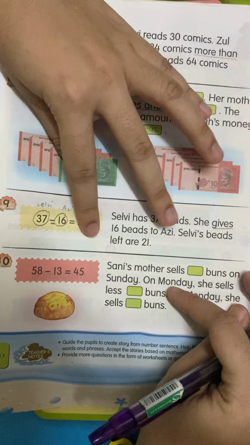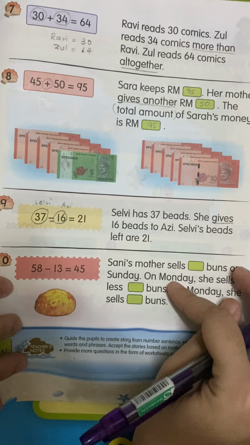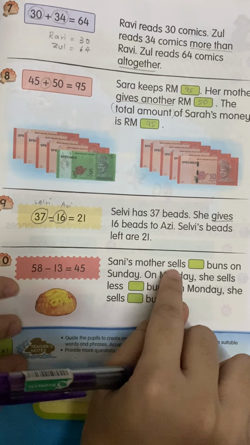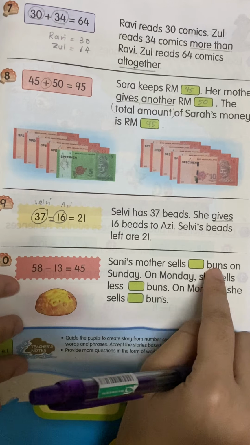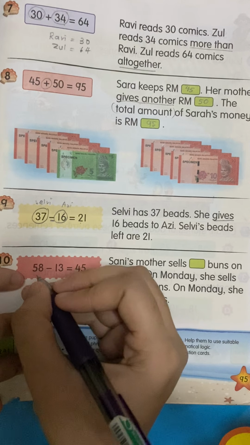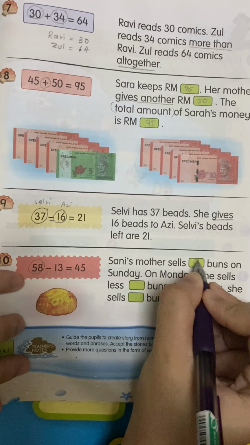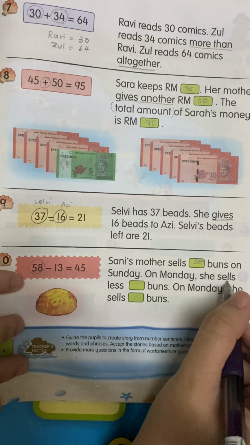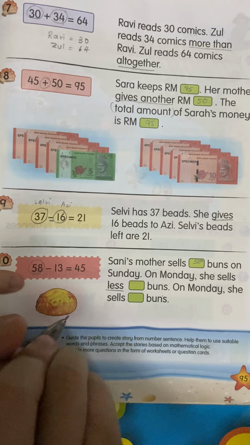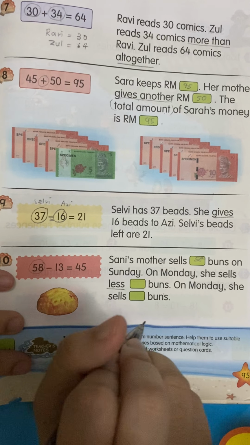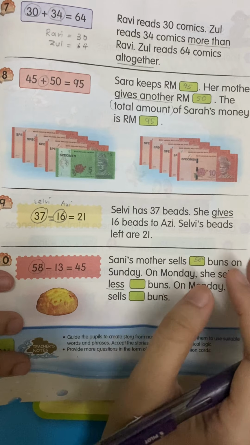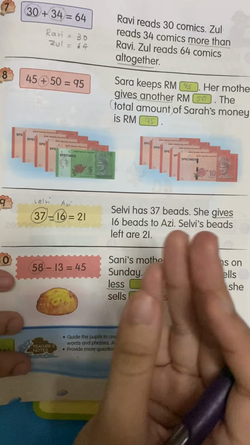How do we make a story from this equation? For example, Sunny's mother sells how many buns on Sunday? Let's just take this one, 58 buns on Sunday. On Monday, she sells less. Less, you need to subtract.